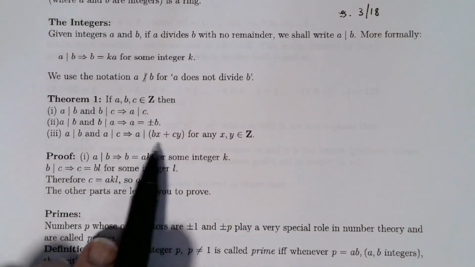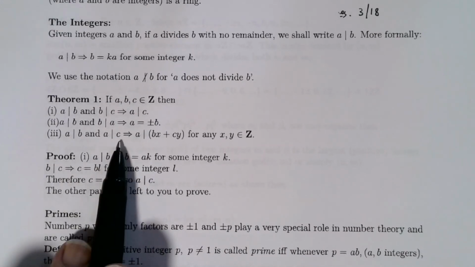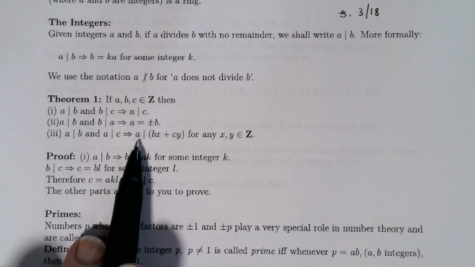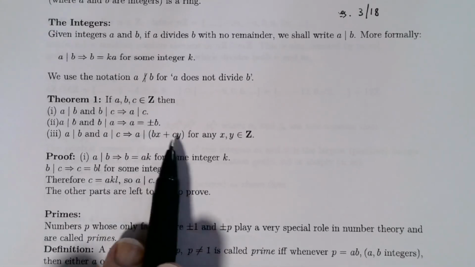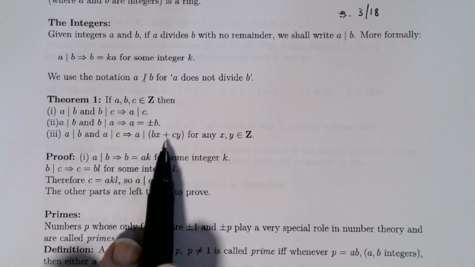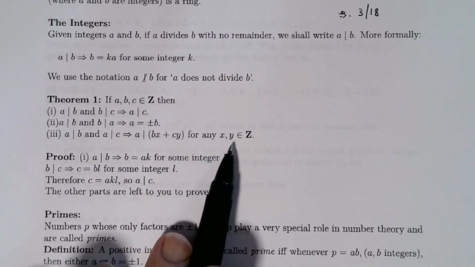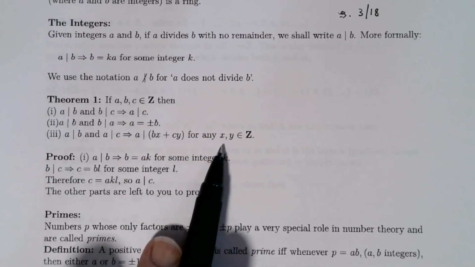It says if A is a common factor of B and C, so A divides B and A divides C, then A divides any integer linear combination of B and C that you like. So A is a factor of bx plus cy for any integers x and y. This is actually a useful little fact in number theory.